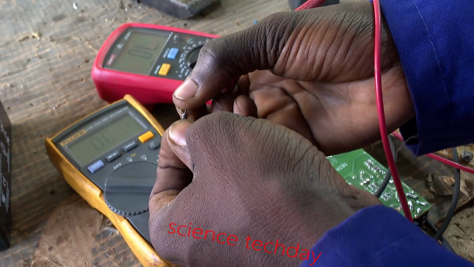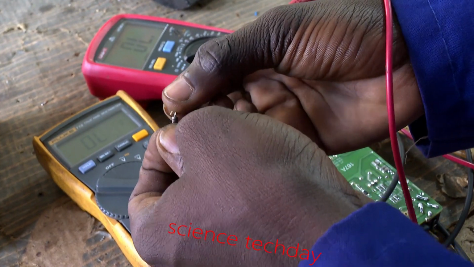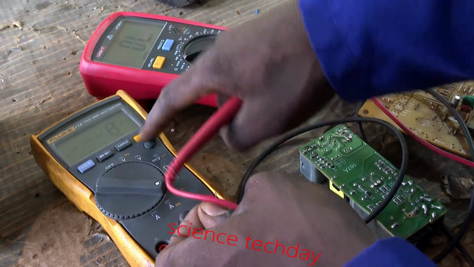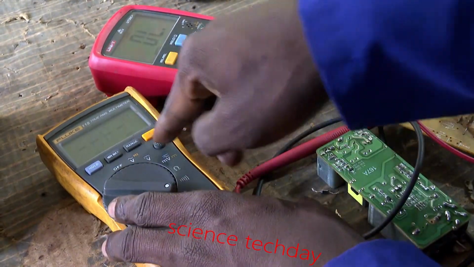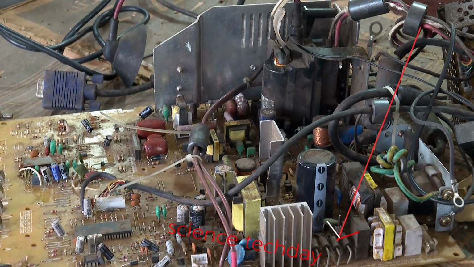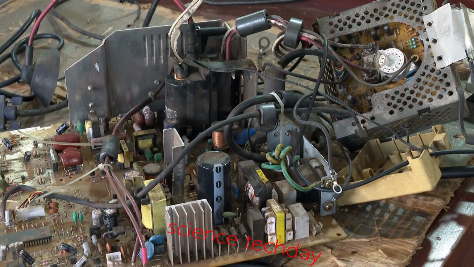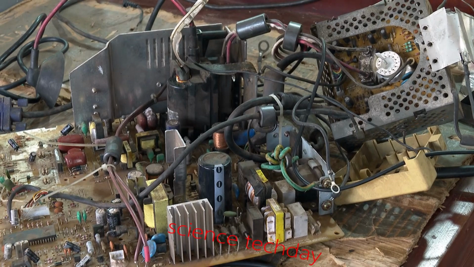And we also have what we call a diode. Most of the boards have diodes, so you have to know how these diodes work. What does a diode do? A diode allows power to pass only in one direction. What do I mean when I say that it allows power to pass only through one direction?